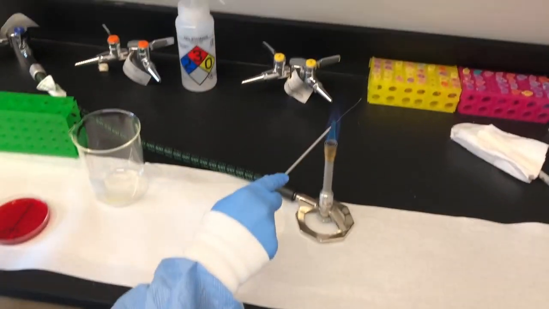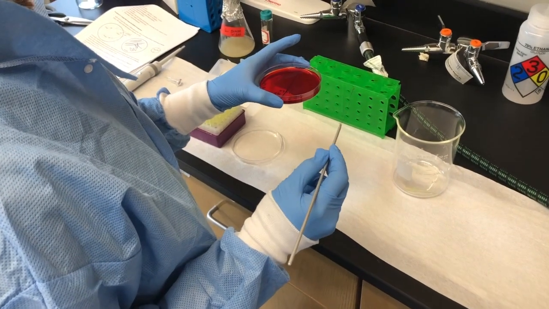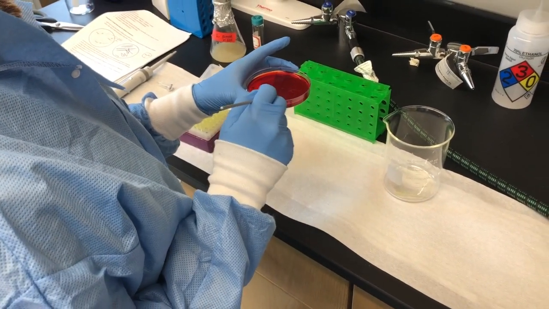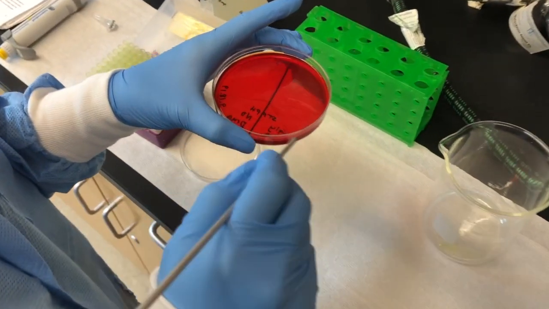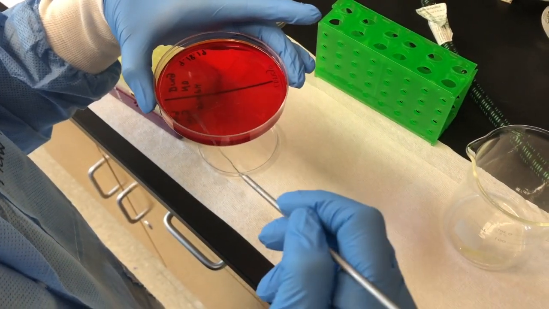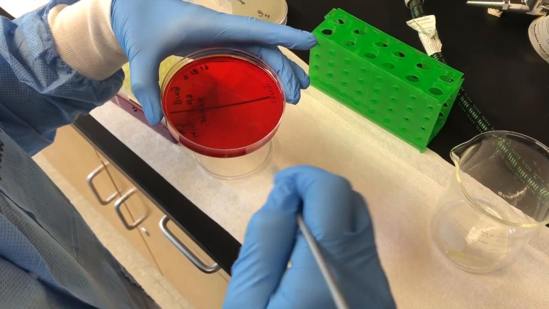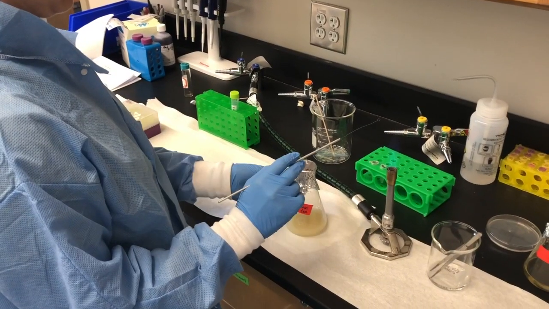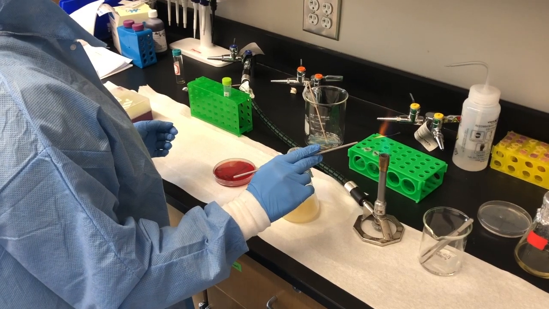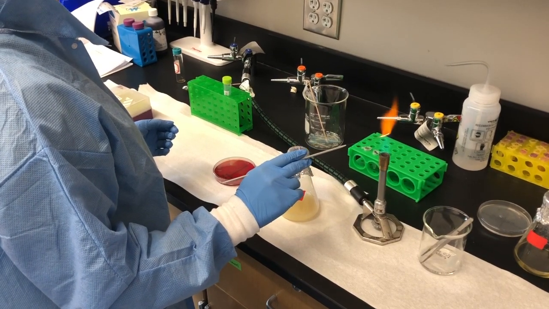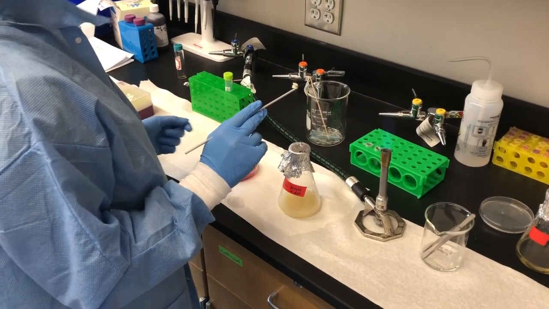Heat sterilize a metal loop and evenly spread the working solution throughout the drug-labeled side of the Congo red plate. After allowing the working solution to dry completely on the Congo red plate, heat sterilize a metal loop and spread concentrated overnight bacterial cultures onto the drug half of the Congo red plate.